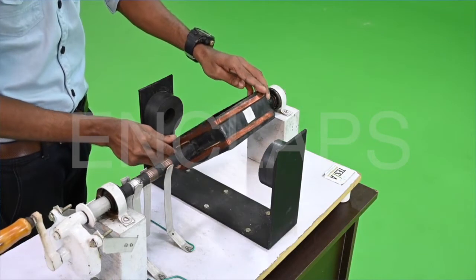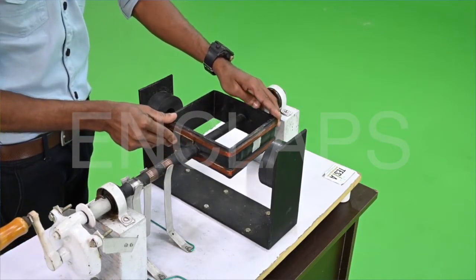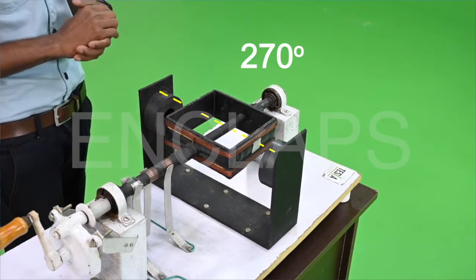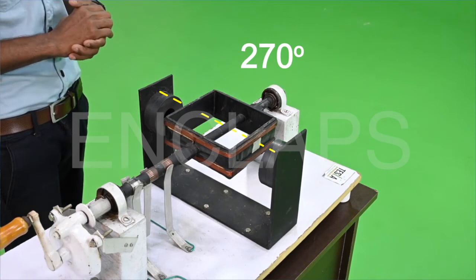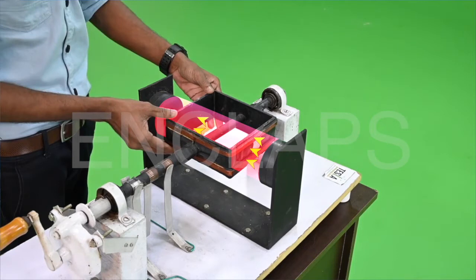The armature rotates through another 90 degrees and aligns at the 270-degree position. This portion which was facing the north pole before is now facing the south pole. Here, the magnetic field lines and the armature coil align in a perpendicular direction. That is, the armature coil is cutting maximum magnetic field lines. So, the change in flux is maximum and hence the induced EMF and current are also maximum.